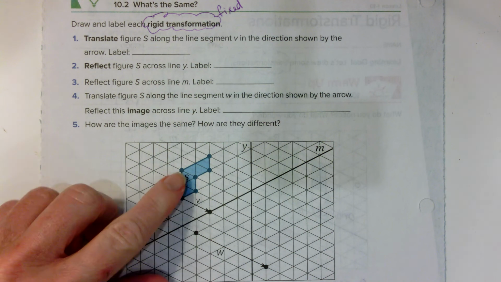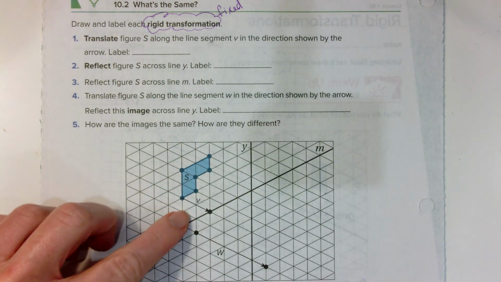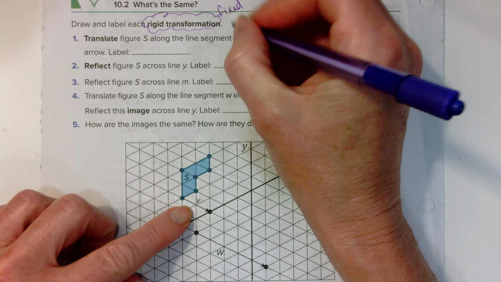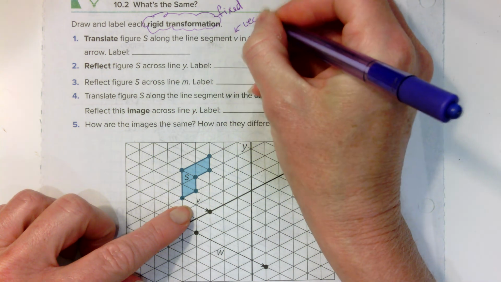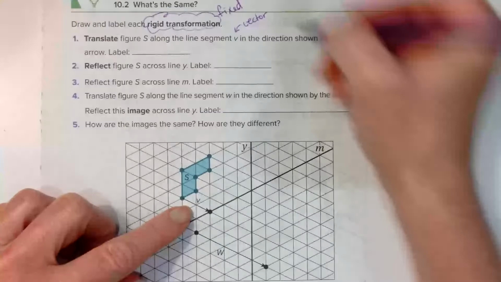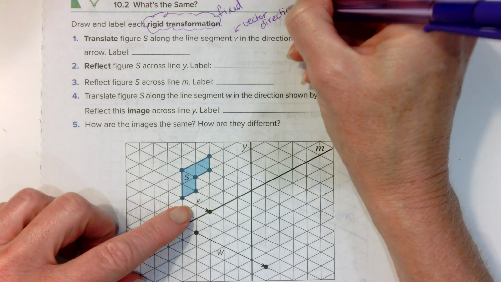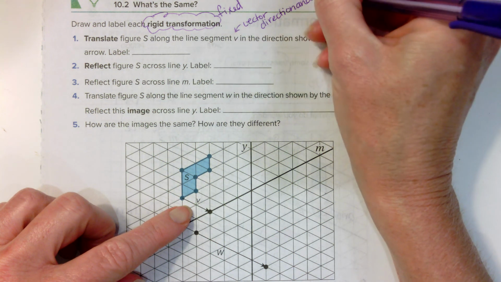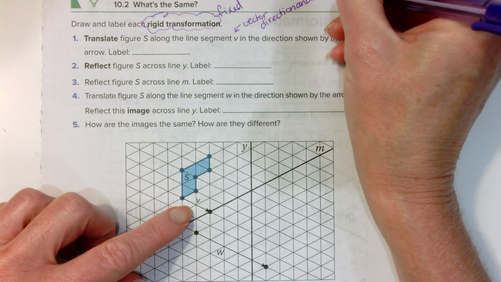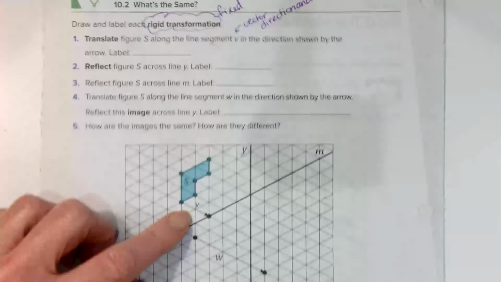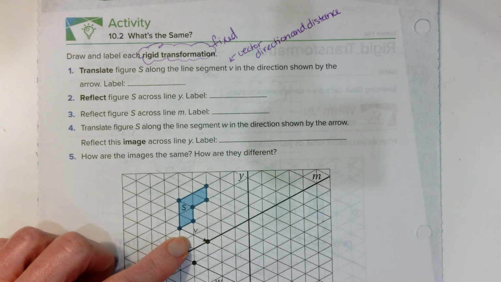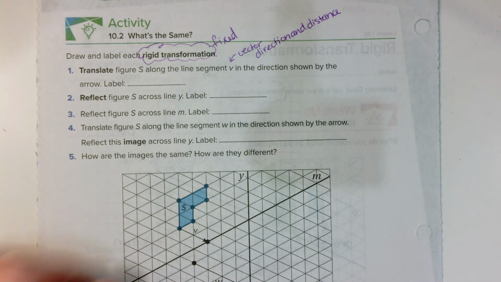It says translate figure S along line segment V. This, by the way, is called a vector. It's telling me how to move. This vector gives me direction and distance. So when I look at V, it's telling me both direction and distance, to move each one of my points. So let's take a look at V.